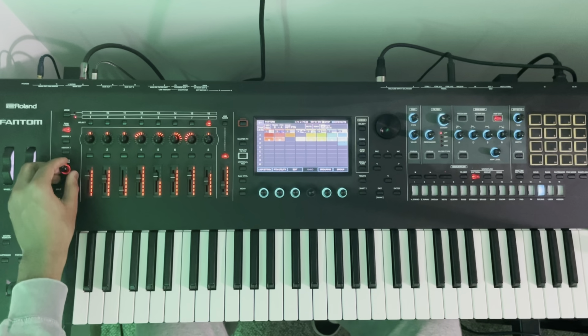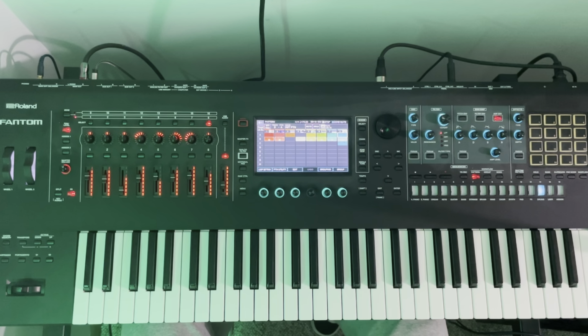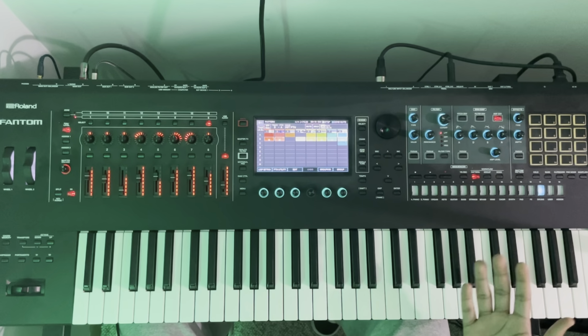Okay, so yeah, I didn't have all. Usually that transition into the second part sounds more crazy because I have all the parts going. But just to show you, muting stuff.